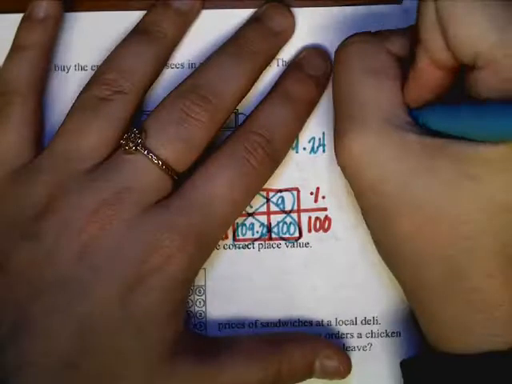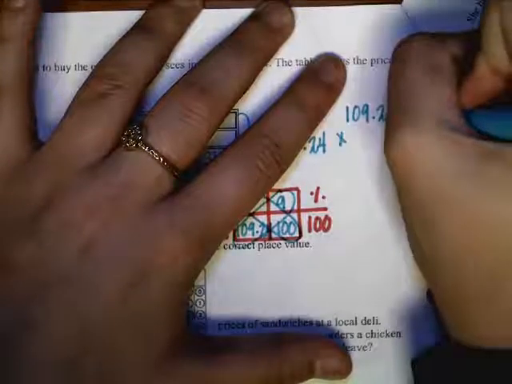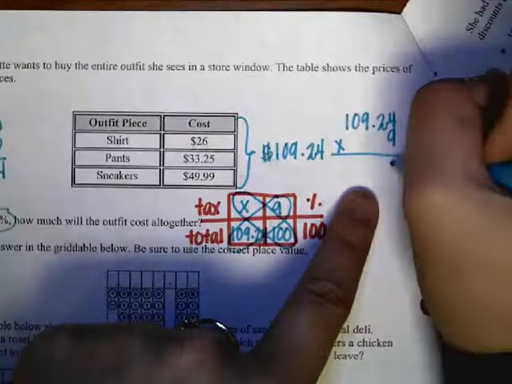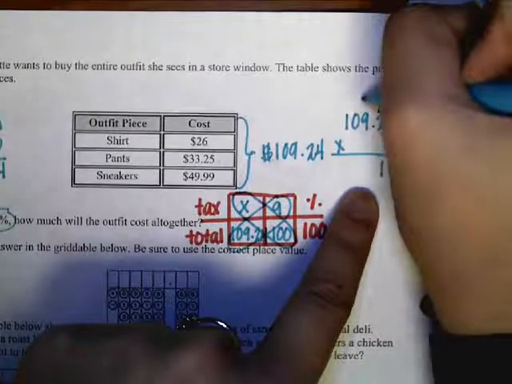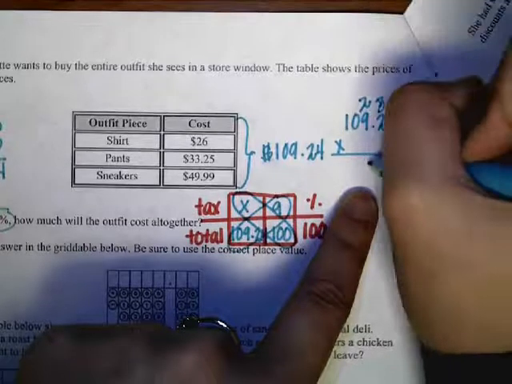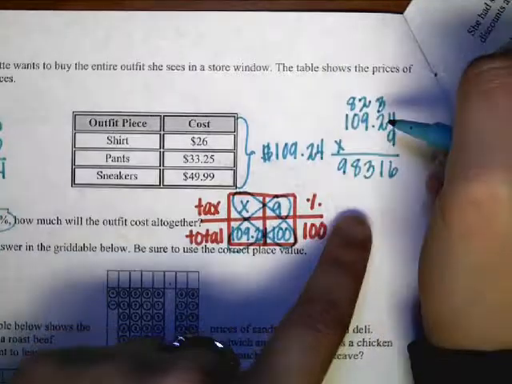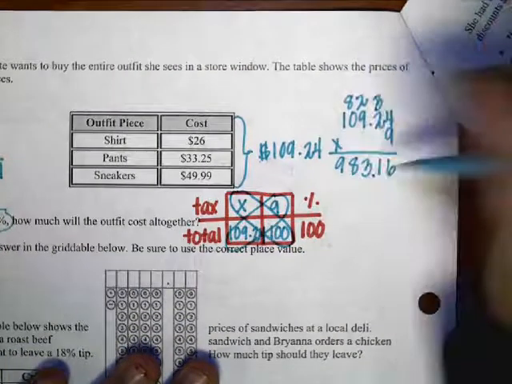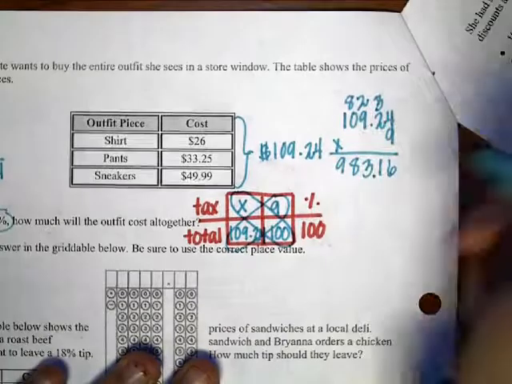All right, so 109.24 times 9. 9 times 4 is 36. Carry the 3, 18, 19, 20, 21, 81, 82, 83, 8, and 9. And I have 2 decimal spaces. So I get 983.16. But then I need to divide by 100.